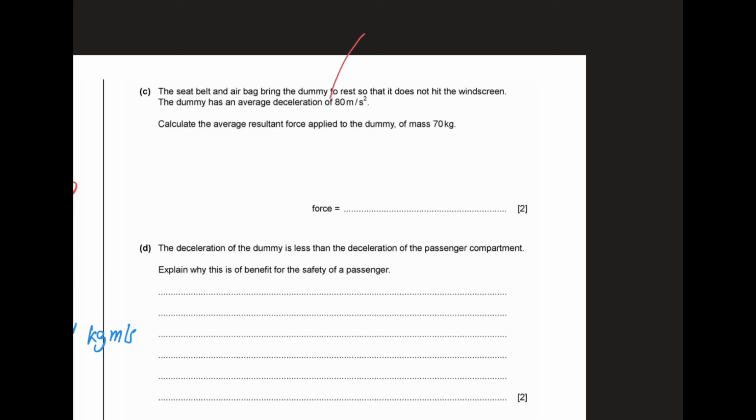Okay, so again, there are two possibilities for this. If deceleration is 80, that means my acceleration is negative 80. Strictly speaking, if deceleration is 80, then acceleration is negative 80. Or you just don't care and put 80. Okay, now let's say I show both workings.